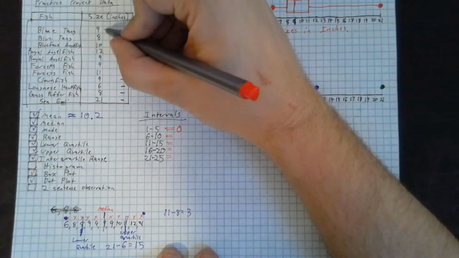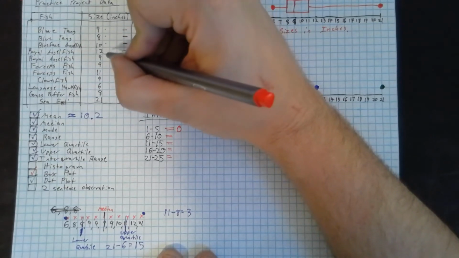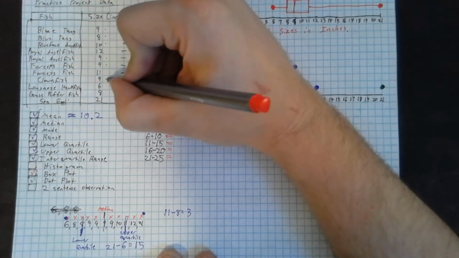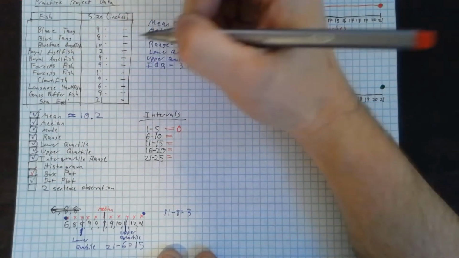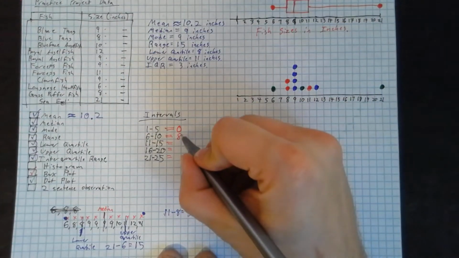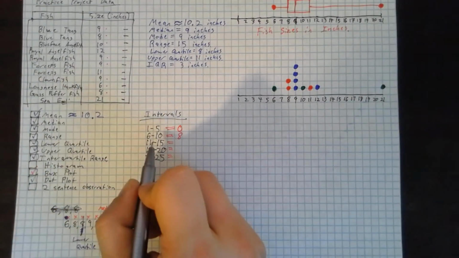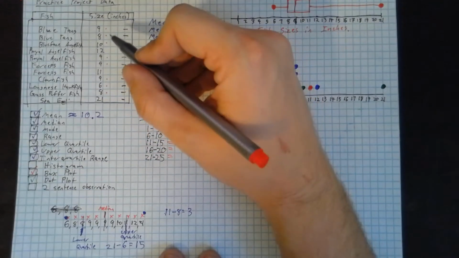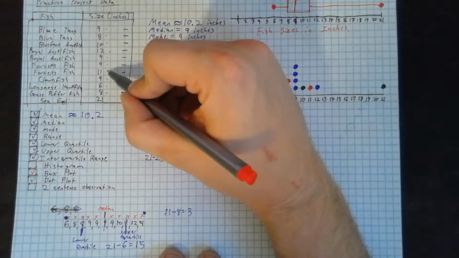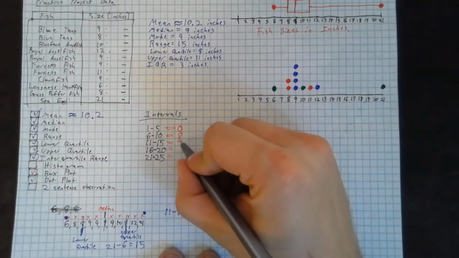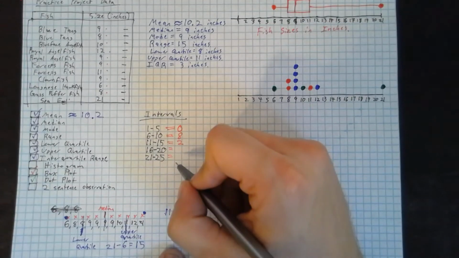Well, let's see. We've got 1, 2, 3, 4, 5, 6, 7. Looks like we have 8 fish that are all between 6 and 10 inches long. We then count how many fish are between 11 and 15 inches. And it looks like we have 2 fish that are between 11 and 15 inches.